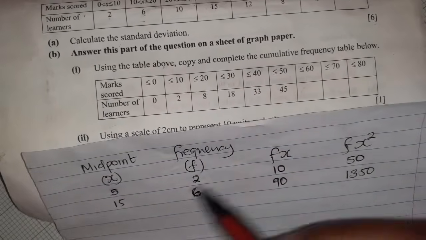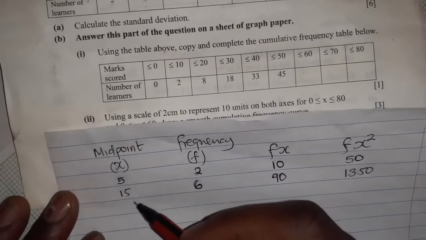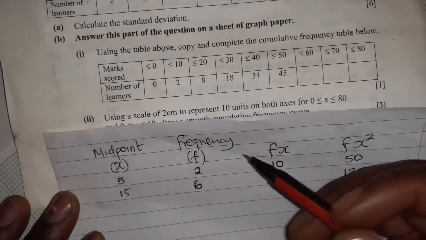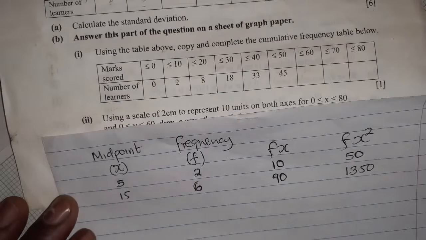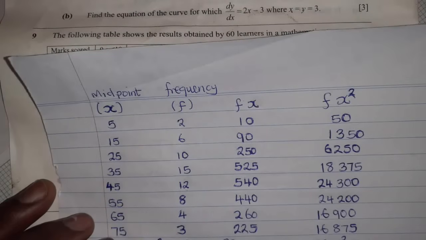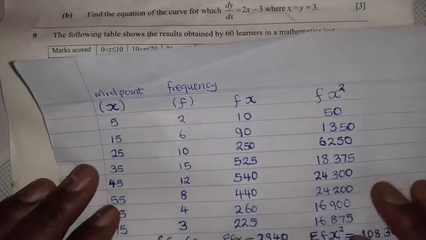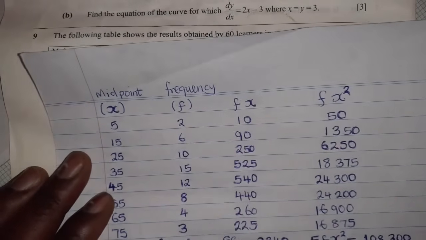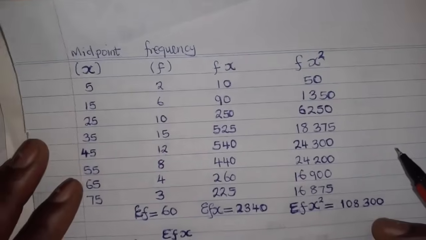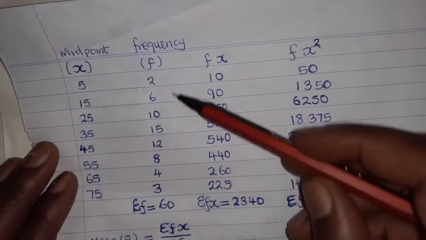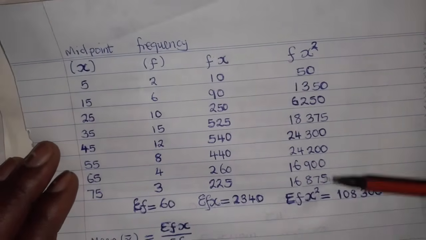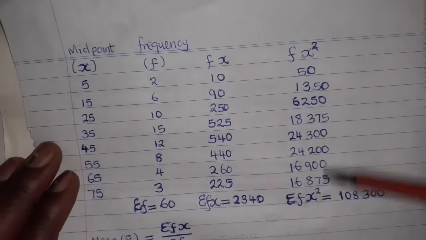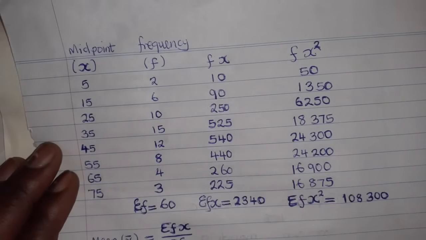You go on with this process up to the end. After that, okay, this is what we are going to have. You go on with the whole process. Everything. This is what we are going to have. Then after that, you add these totals. This total, this one, and this one. All these you add. You need to have these 3 totals. They are summations. Okay?